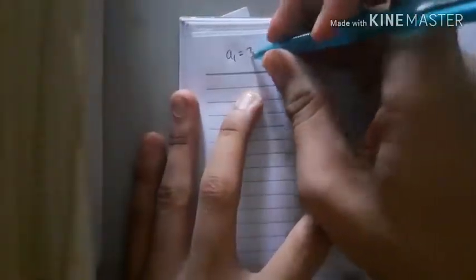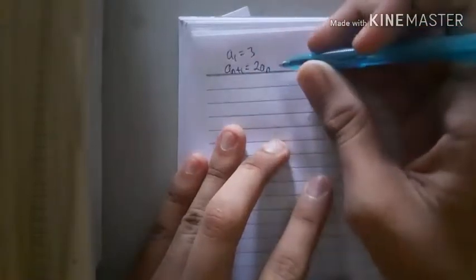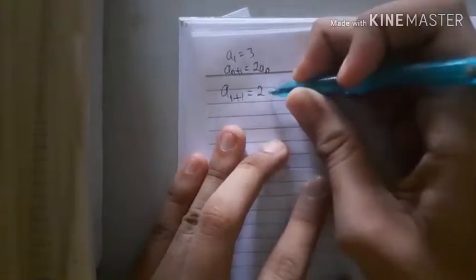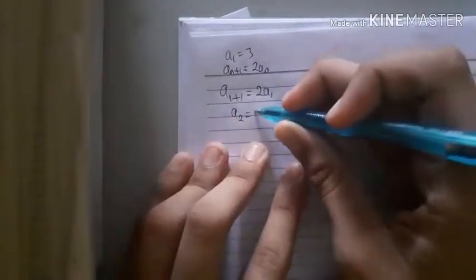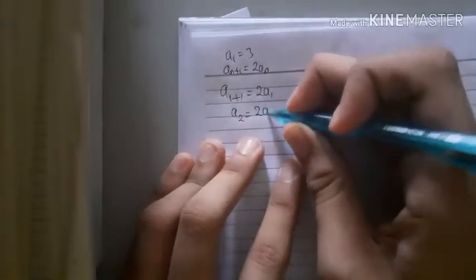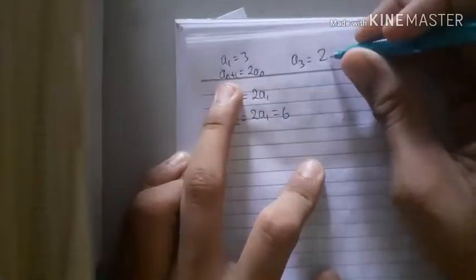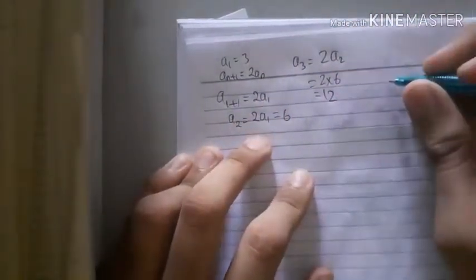So we just use the identity known from the question. They say that a1 equals 3 and a sub n plus 1 equals 2a sub n. So a sub 2, the second term, is 2a sub 1, which is 6. a3 is 2 times a2, 2 times 6, 12.